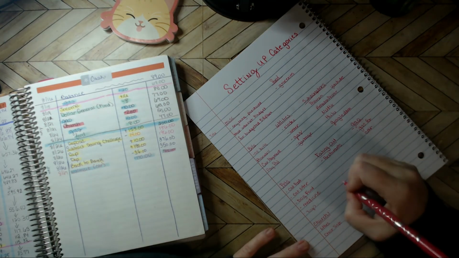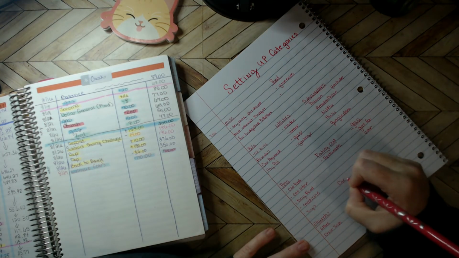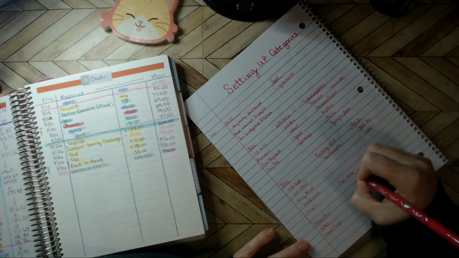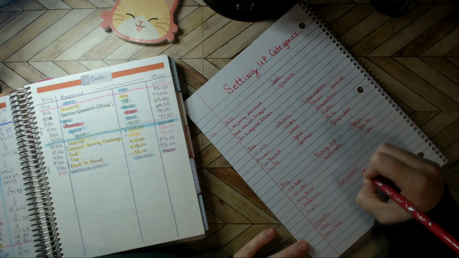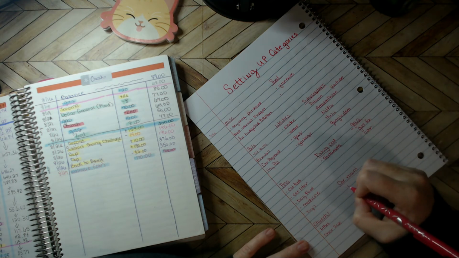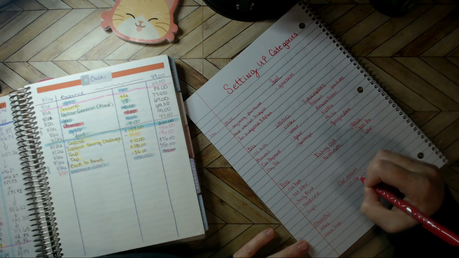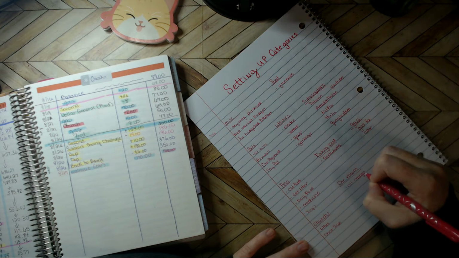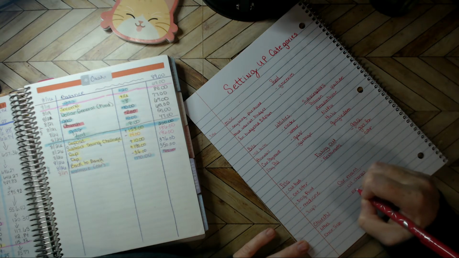Now, for me, I need a car maintenance category. This is for oil changes, maintenance on a car.